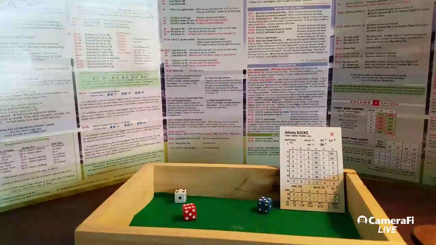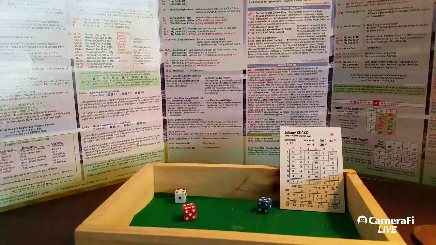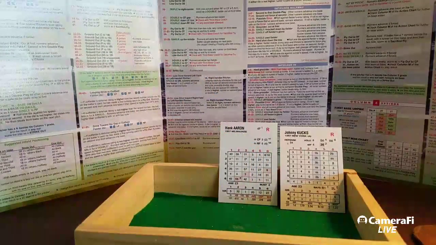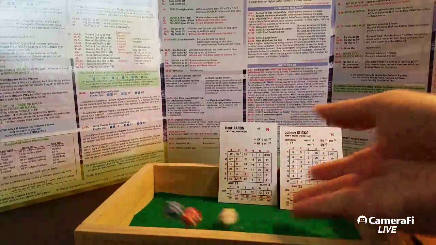And good thing for the double play for the Yankees' sake, because that would have been a multiple RBI home run, but it was a solo shot. Still makes it 7-3. And here's Hank Aaron.